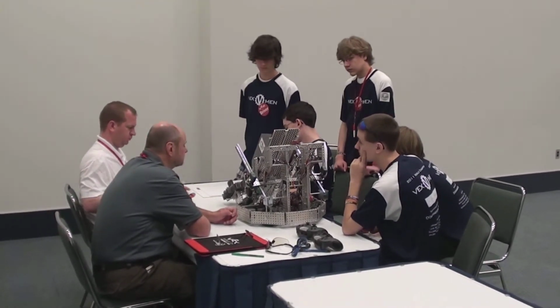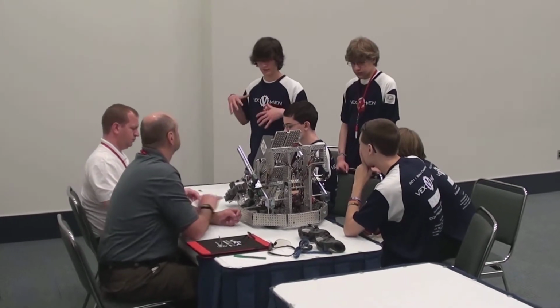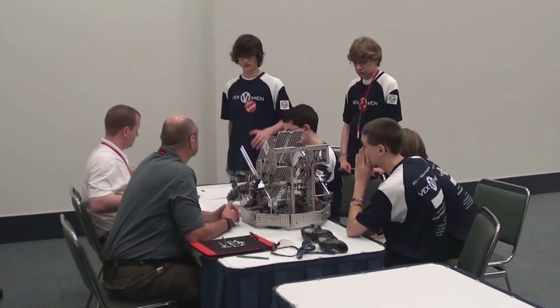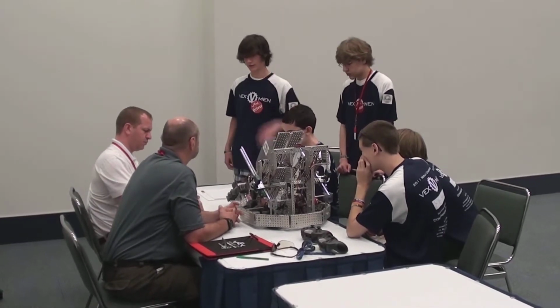Our club is made up of a bunch of teams, and one of our other teams actually thought of that idea, and they demonstrated it with us because they needed that extra height as well.